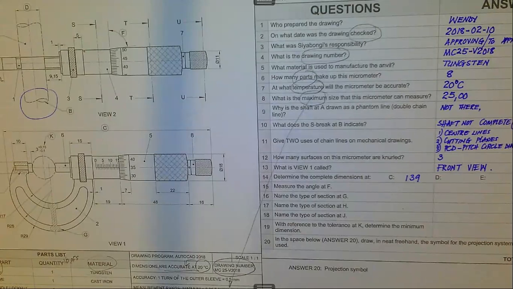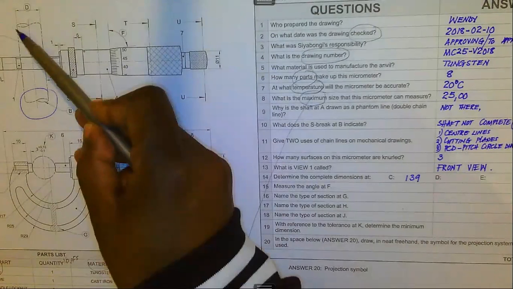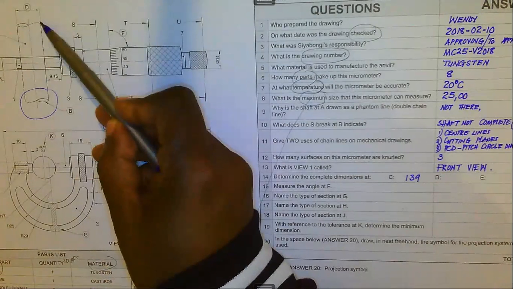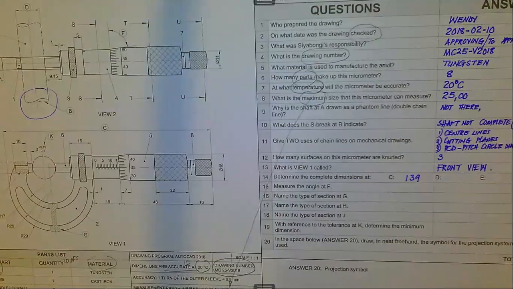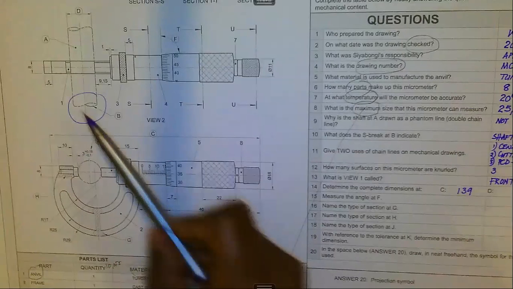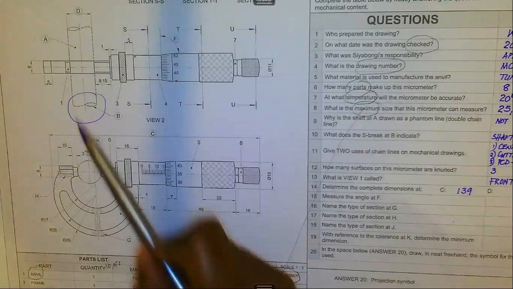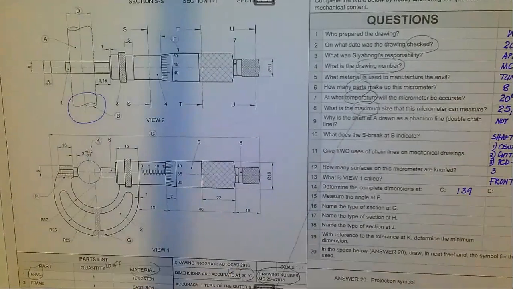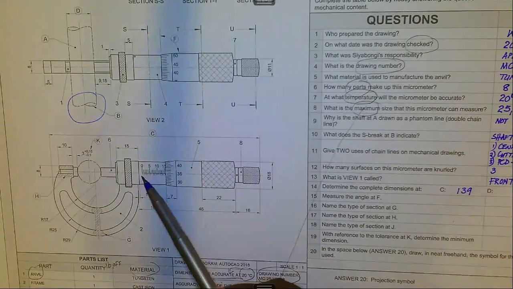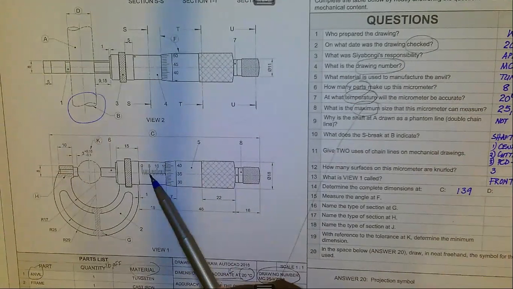Then at D, where is our D? D is here. D is there. This is not so clear. Remember, D is the reading that we find here on our micrometer. You need to start and check. If we look at this one from 0 to 5, that's 10 and that's 15.